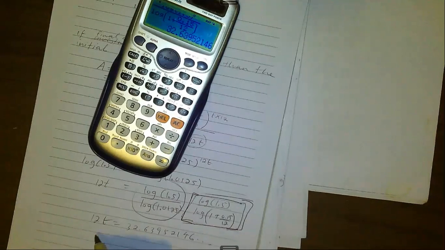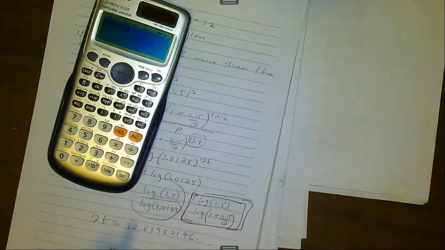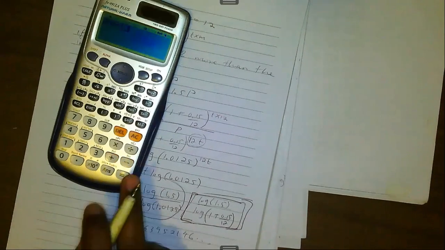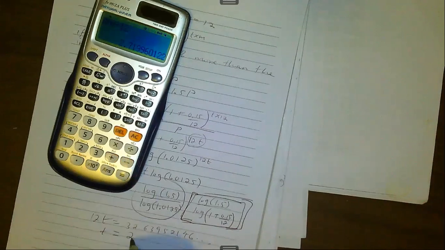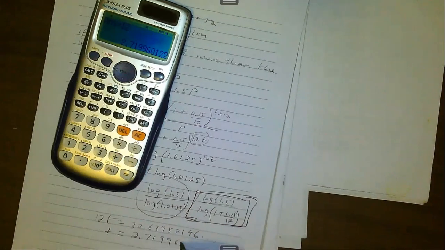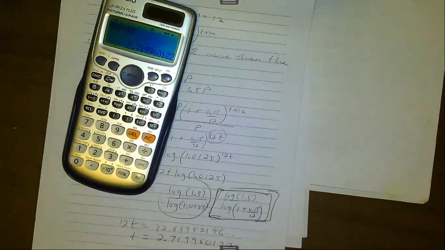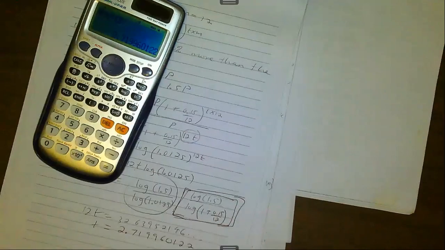So we've got this value, and then we divide by 12, the 12 that we have here, so that t is 2.719960122. Let's keep it like this. Now we know that t is always in years.